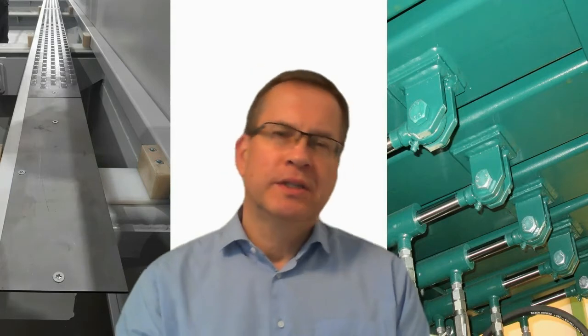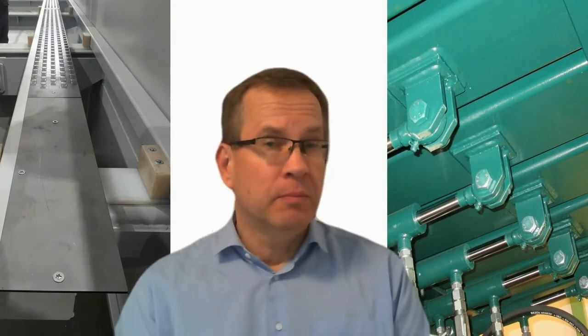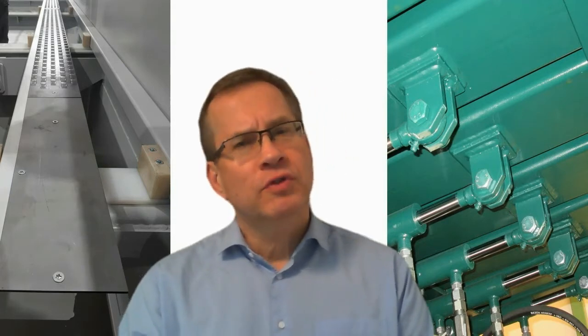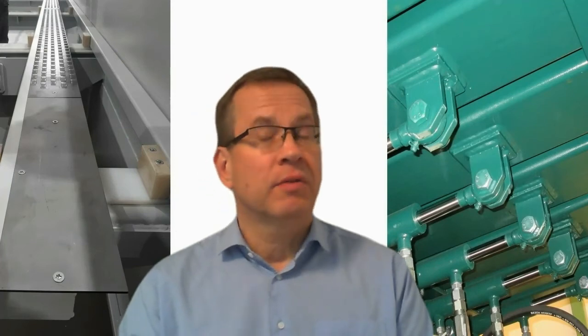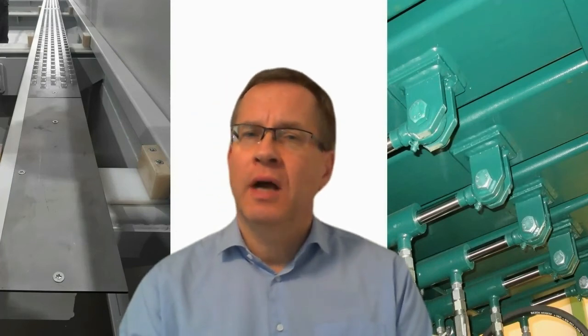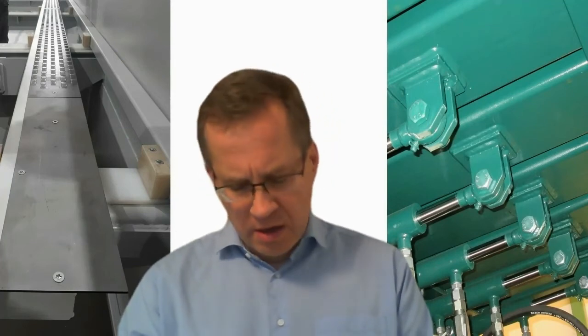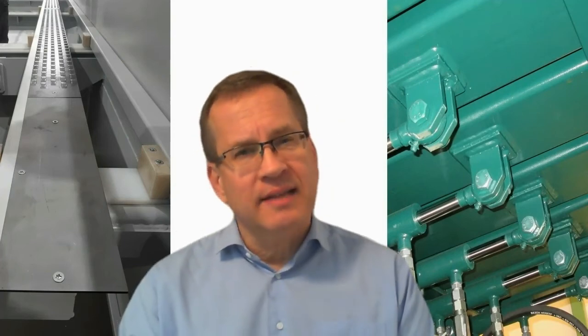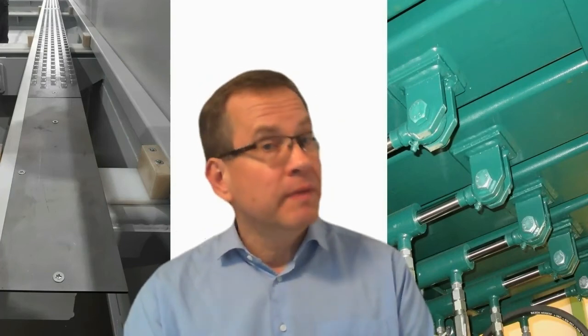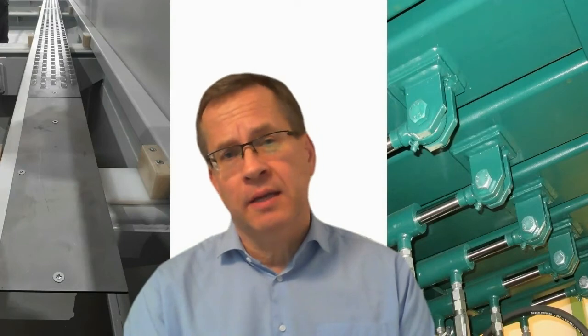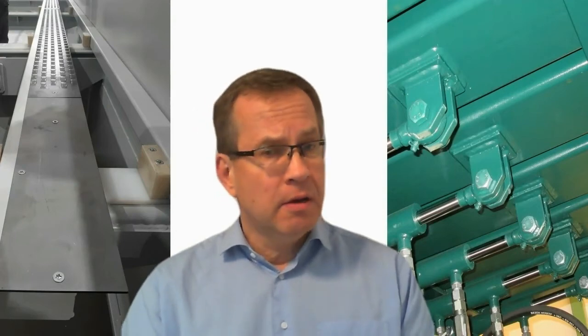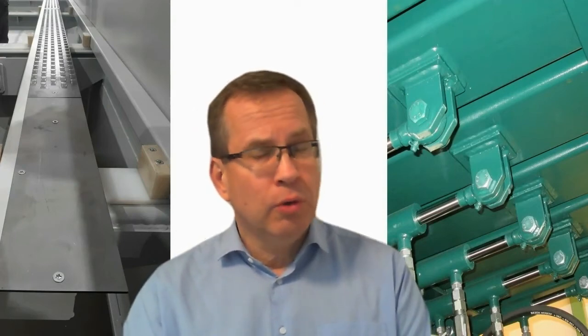Chapter number 24, how to repair a moving floor. Let's focus on two parts, the slats and the hydraulic cylinders. First of all, the slats. The slats are the visible parts of the machine, and they can be controlled very easily by visual control.